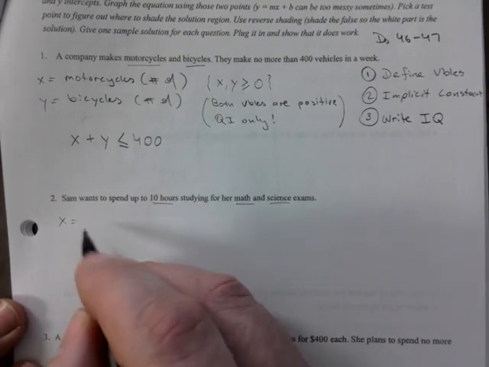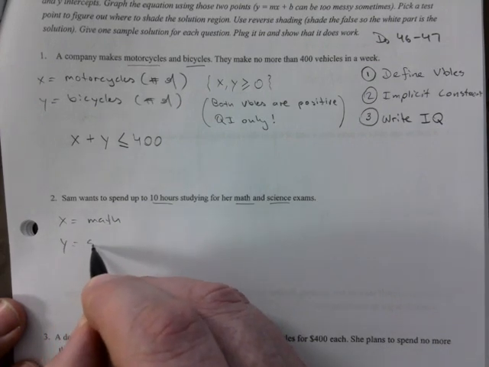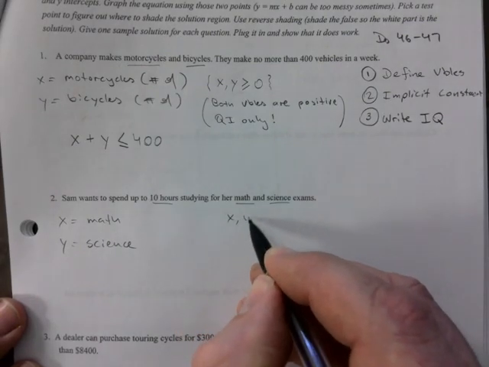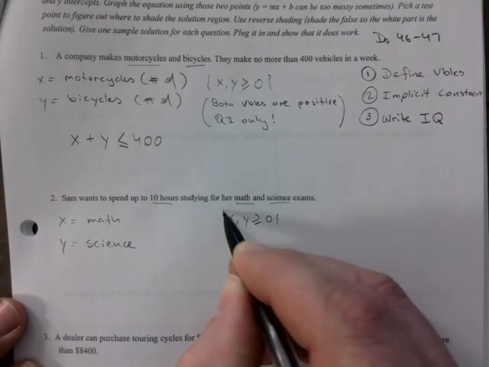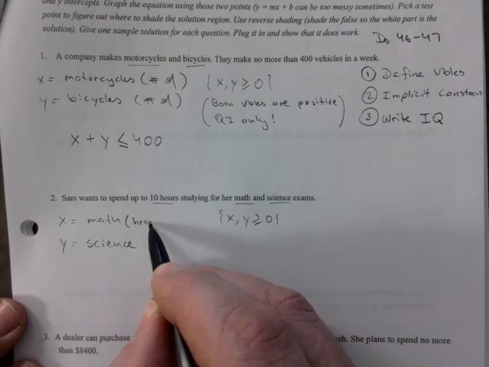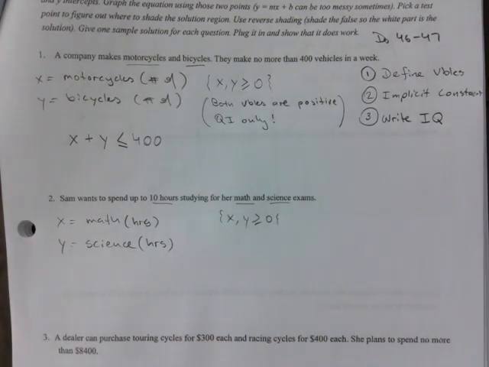So let x be hours. Some of you just went math and science, and there's nothing wrong with doing that, but you need to be a bit more specific. So it would be hours, in this case. You can say minutes, but I'm going to stick with hours here.